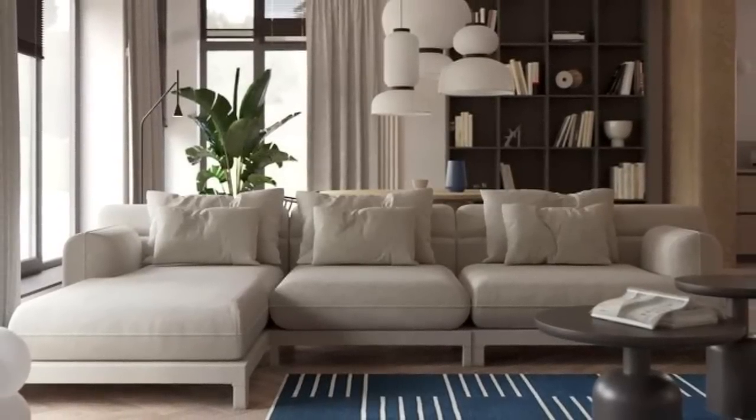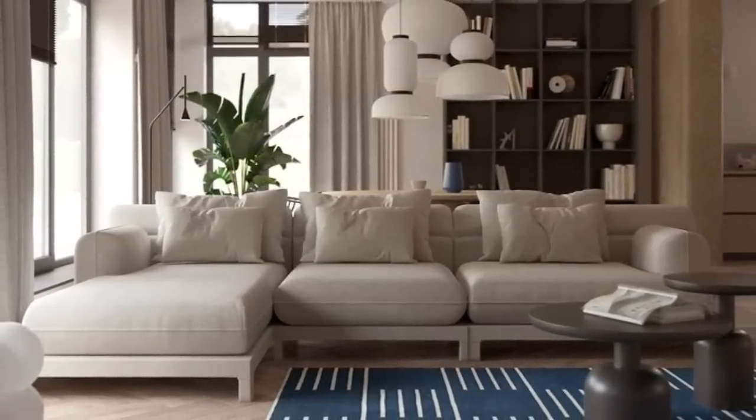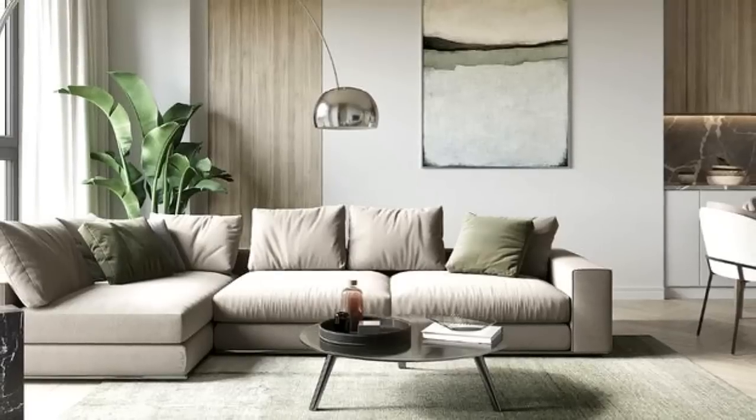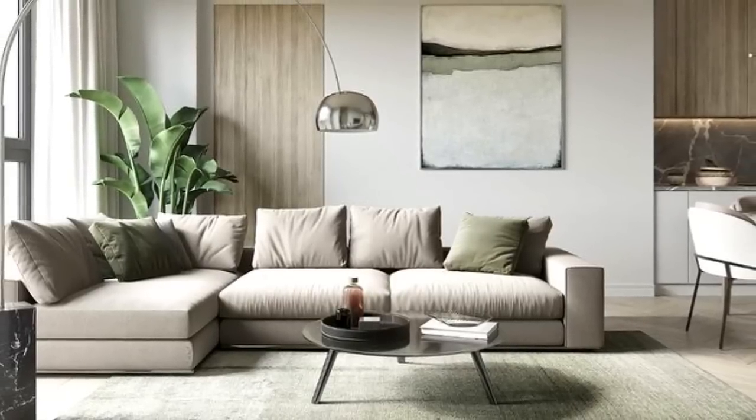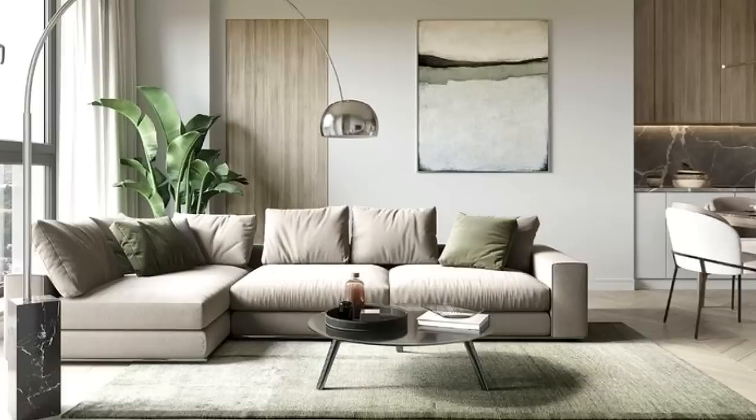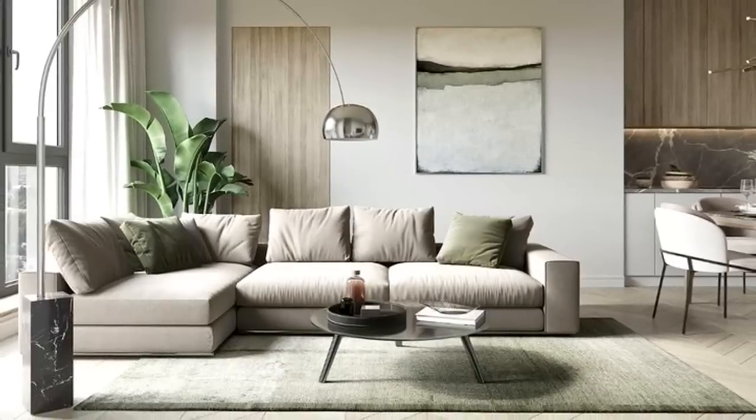Create a flow in a small open plan space by making sure the color is similar. Make sure the walls, kitchen cupboards, and furniture are variants of the same tone to make the room feel spacious and cohesive.